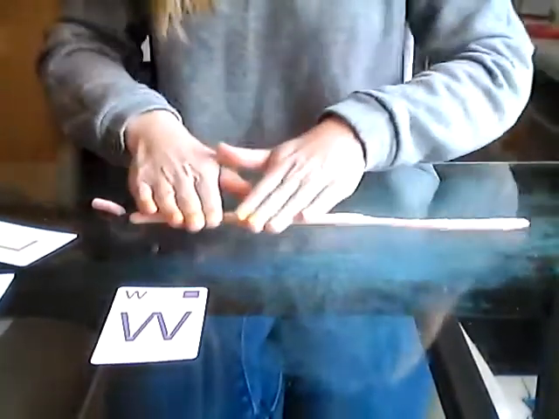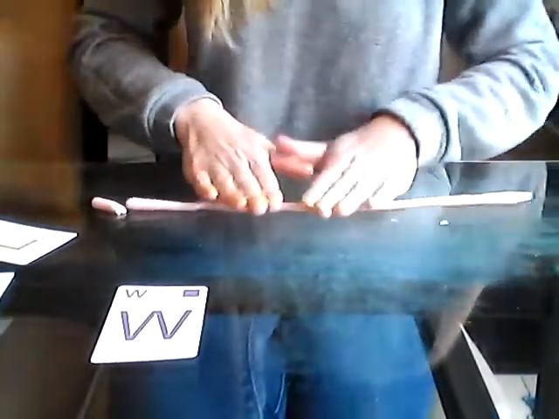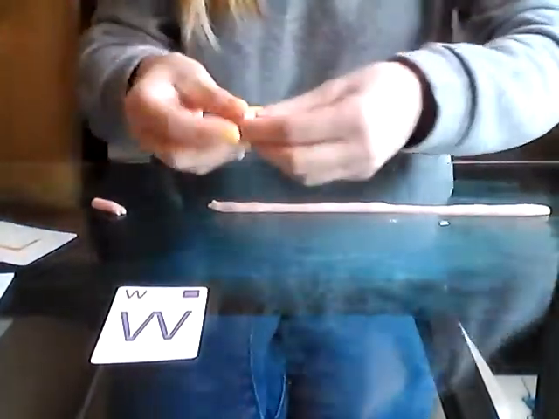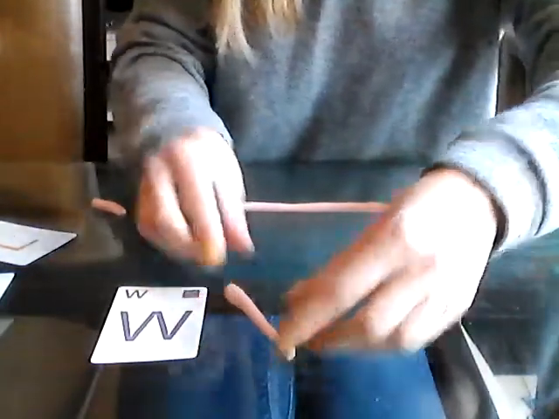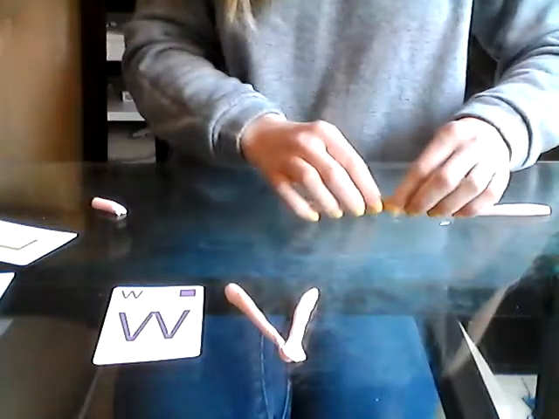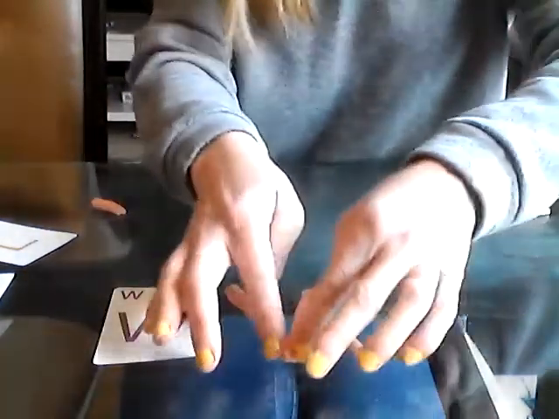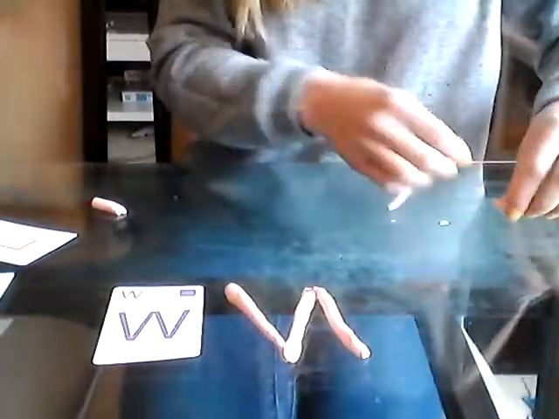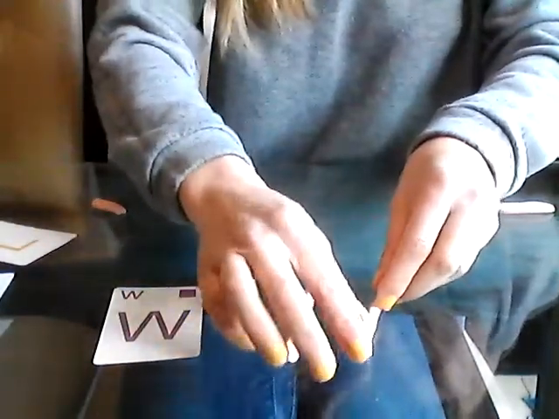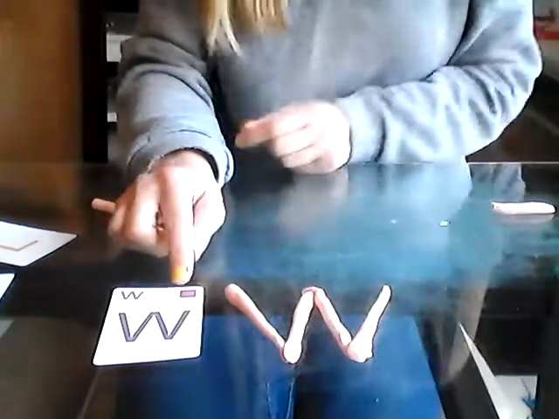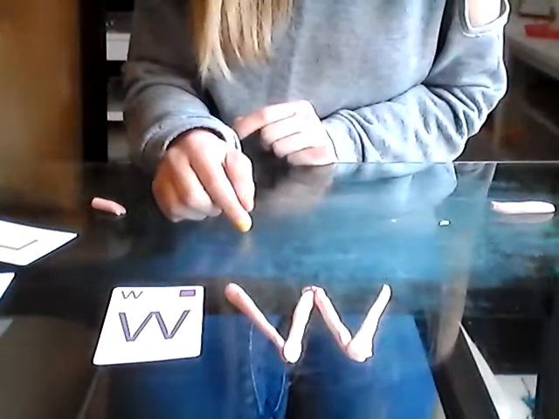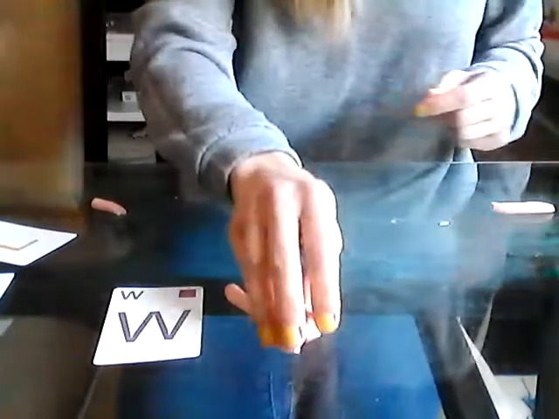Here we go. And then we have to break it into sections. There's 1 line, 2 lines, 3 lines. See where they're connecting there? And 4 lines to make it look like a W for Willow. Excellent.